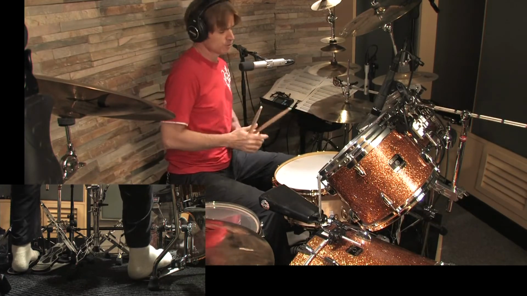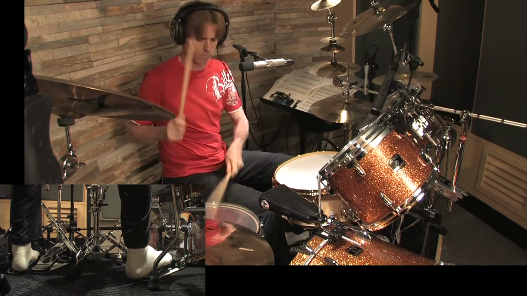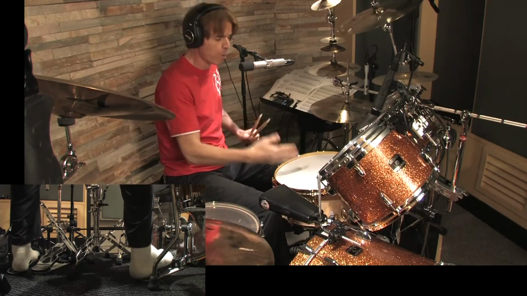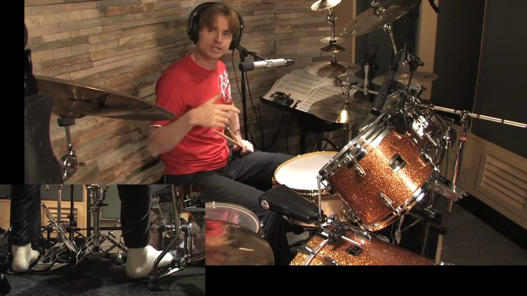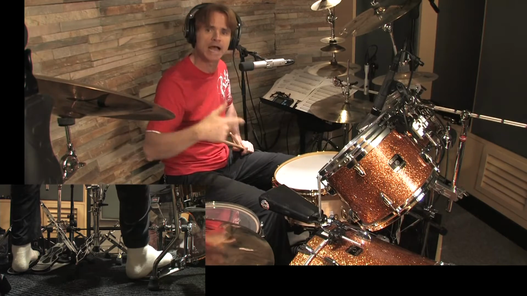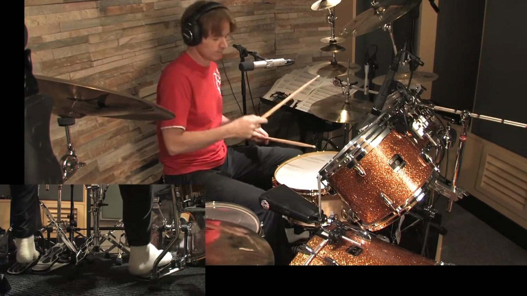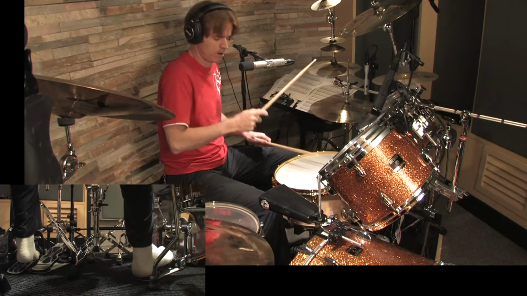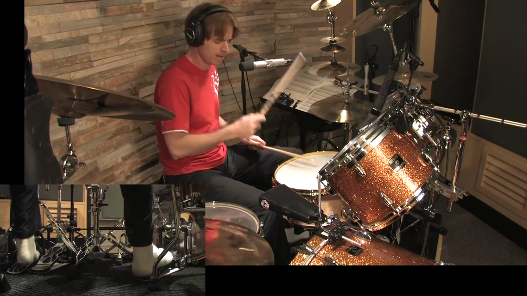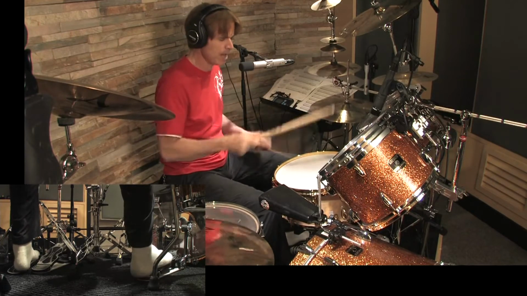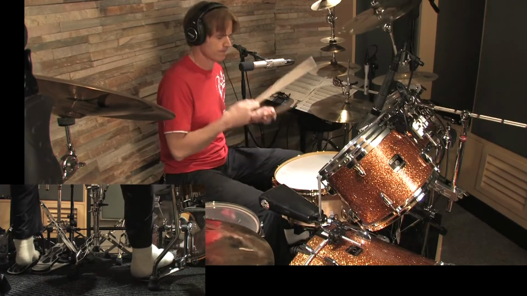So what I encourage people to do first is this simple fill. 1 and 2 and 3 and 4 E and a 1. Remember the 16th notes, 1 E and a, 2 E and a, 3 E and a, 4 E and a. So that would be 1, 2, 3, 4, 1, 2, 3, 4, fill, 1 and 2 and 3 and 4 E and a 1, 2, 3, 4.